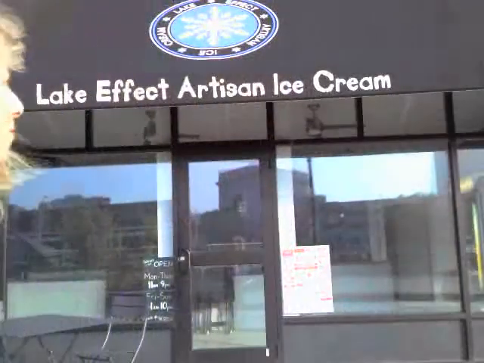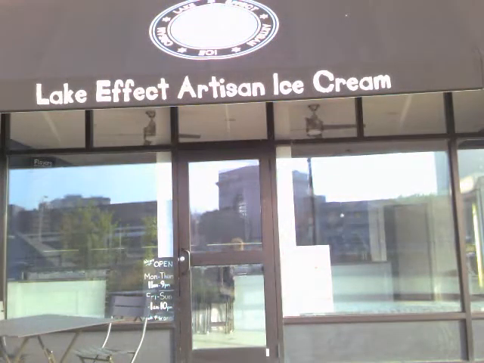My favorite spot, Lake Effect Artisan Ice Cream. This is the best ice cream in the world. Everything is done handmade, even down to putting the little marshmallows on the pints you would buy for hot chocolate ice cream. Their flavors are different. Their flavors are wonderful.